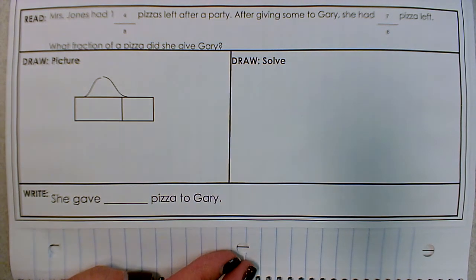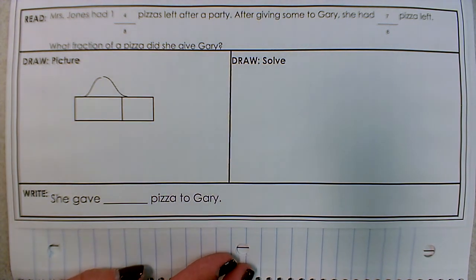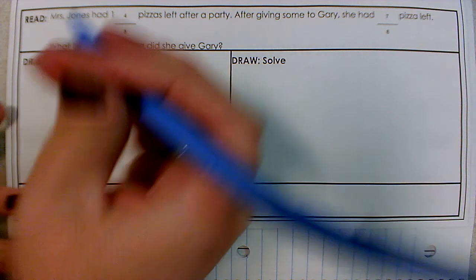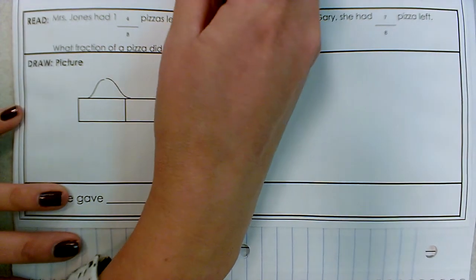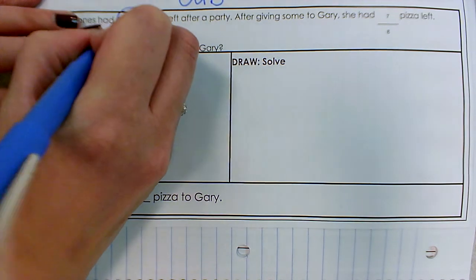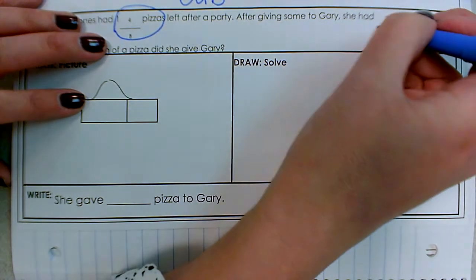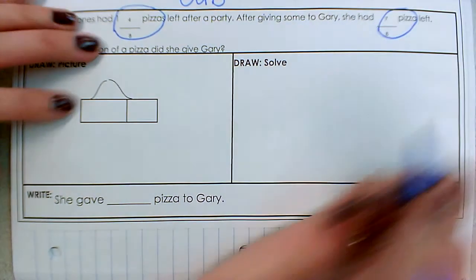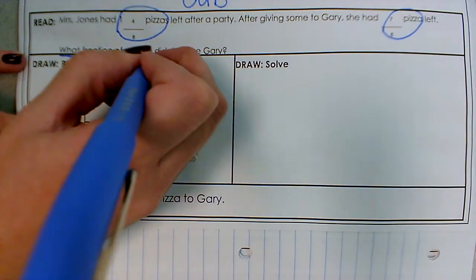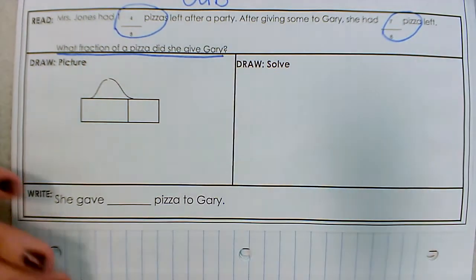All right. Mrs. Jones had 1 4/8 pizzas left after a party. After giving some to Gary, she had 7/8 pizza left. What fraction of a pizza did she give to Gary? All right, let's do our CUBES. I'm going to circle my numbers. 1 4/8 pizza. I had 7/8 pizza. There's my numbers. My question, what fraction of pizza did she give to Gary?